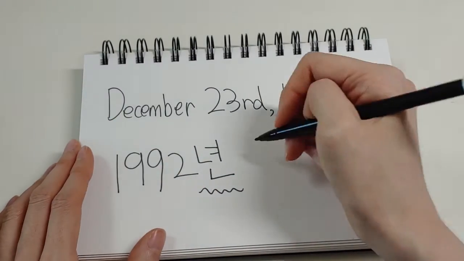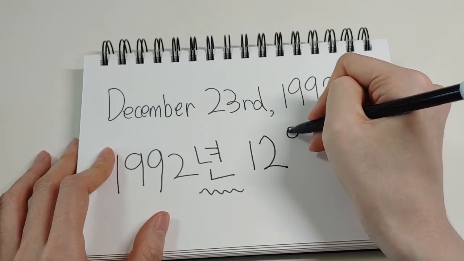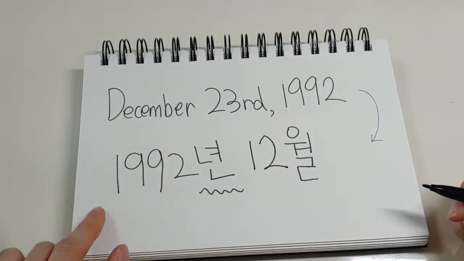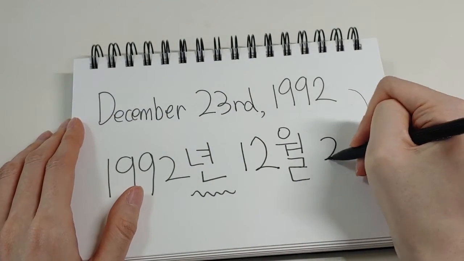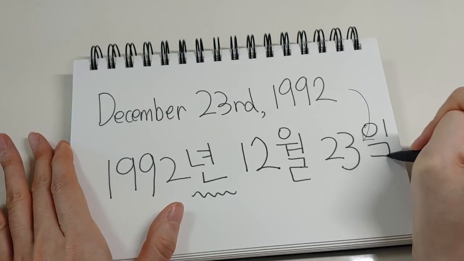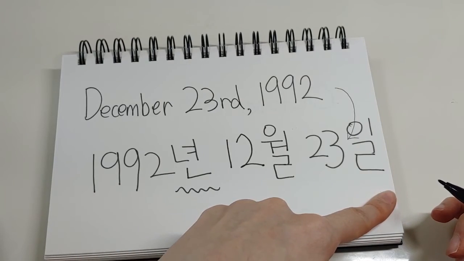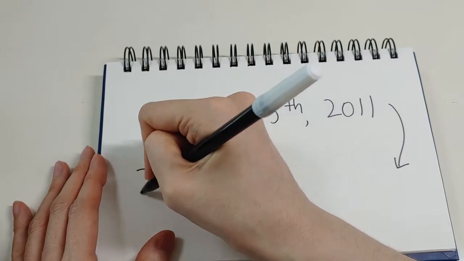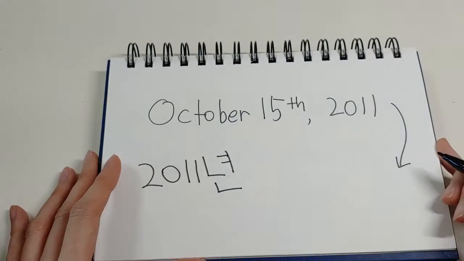And then comes month. 12. This is a month, so 월 should be put after it. 1992년 12월. 23. Since it's day, you should put 일. 1992년 12월 23일. And same with this one. Year comes first. Put 년 after the year.